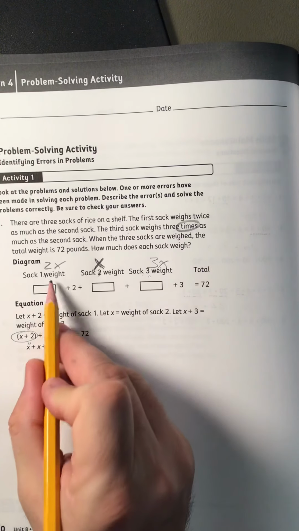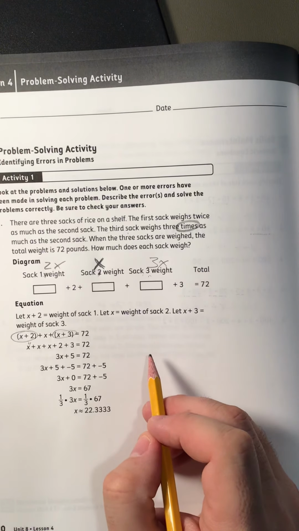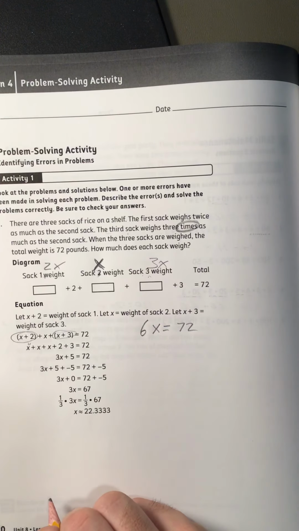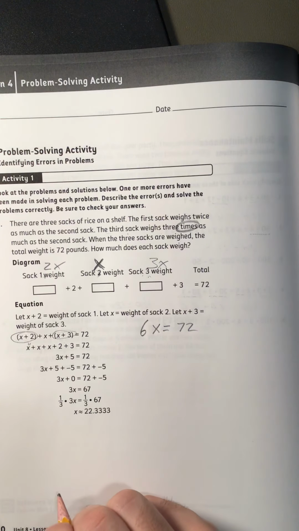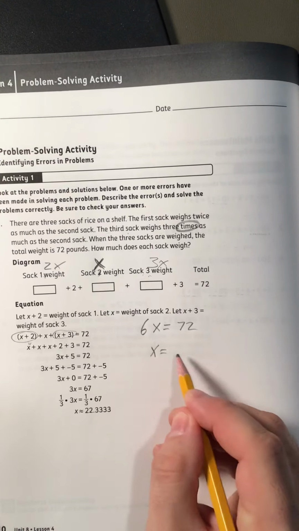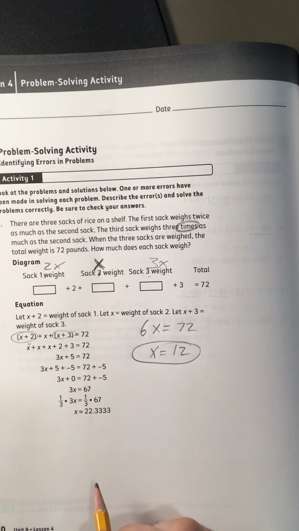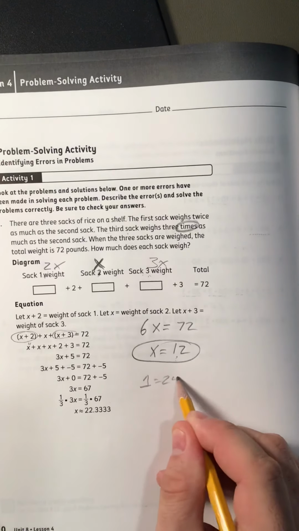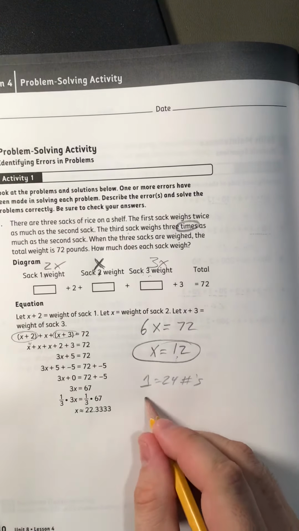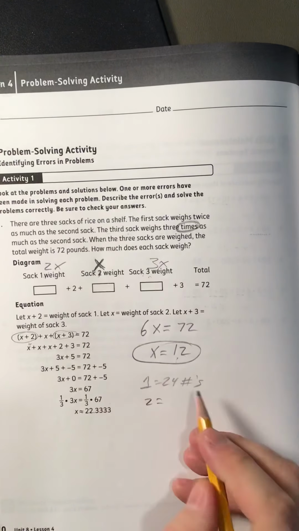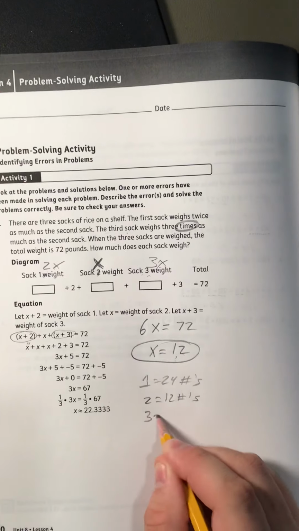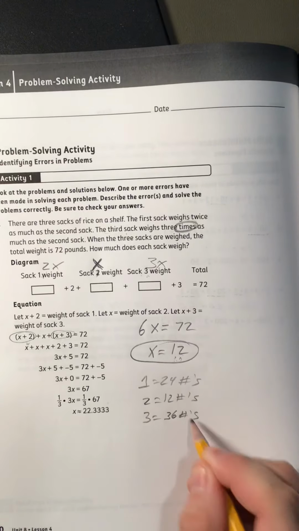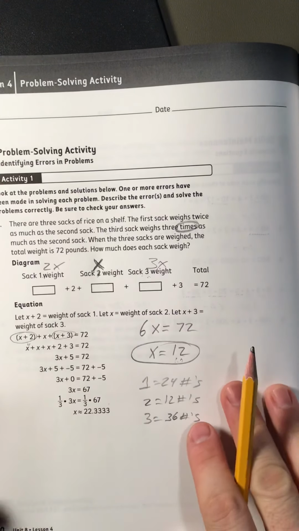So let's add these together. What's 2x plus 1x plus 3x? That should be 6x equals a total of 72. How much does each sack weigh? So I have to divide by 6 and I get 12. So sack 1, 2 times x, weighs 24 pounds. Sack 2 weighs x, 12 pounds. Sack 3, 3 times x, 3 times 12 is 36 pounds. Add them up, you would get a total of 72.